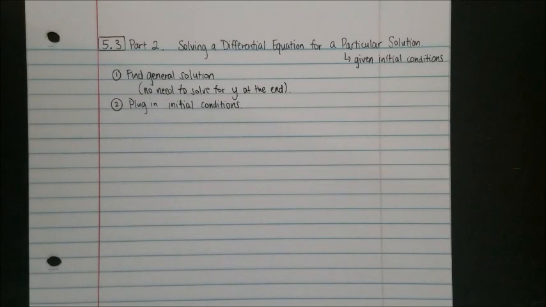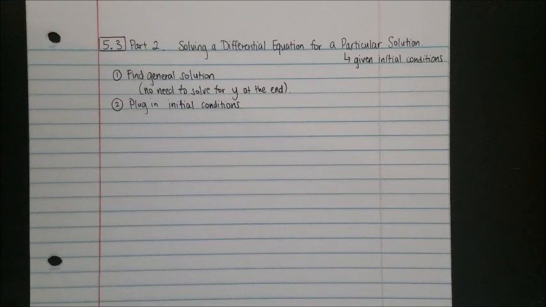Hello, welcome to section 3, part 2 of chapter 5. So we're still working with differential equations, but this time I'm just adding on. Instead of just finding the general solution, we're going to find a particular solution.